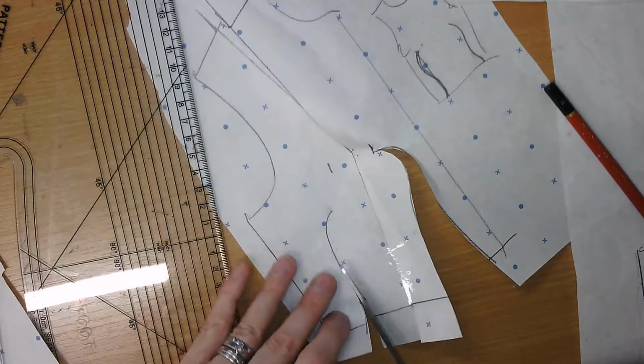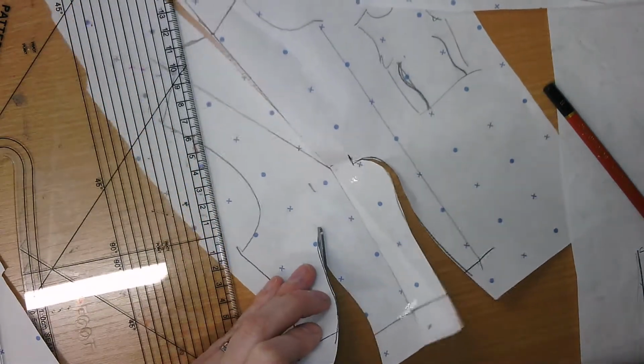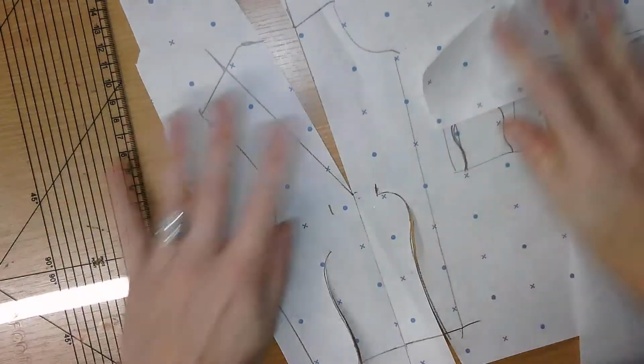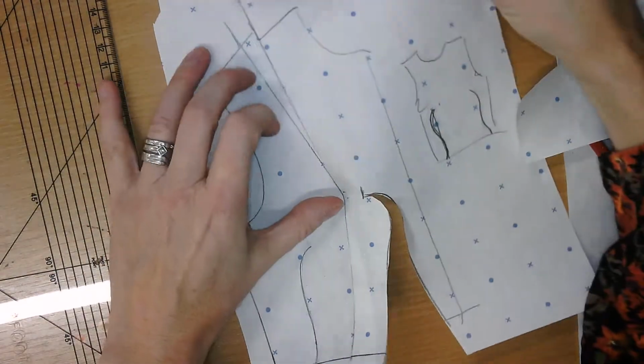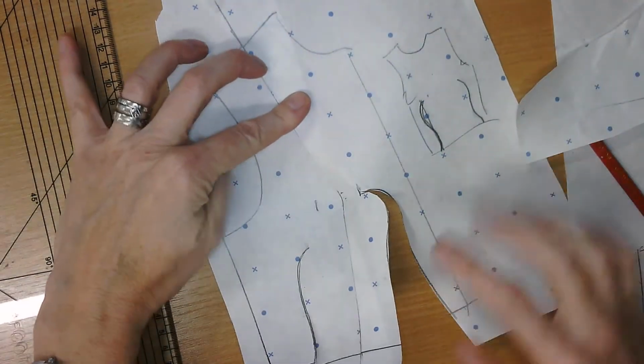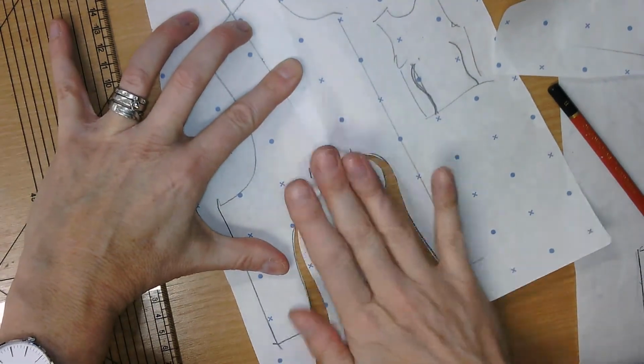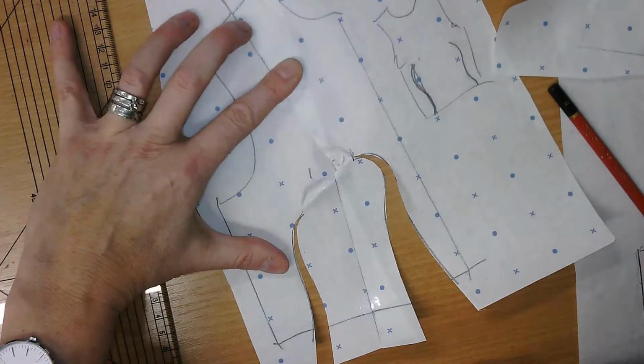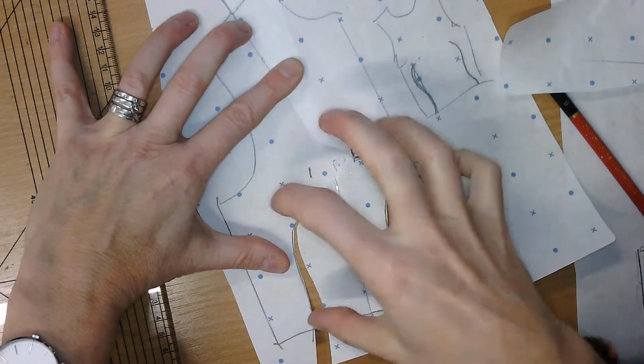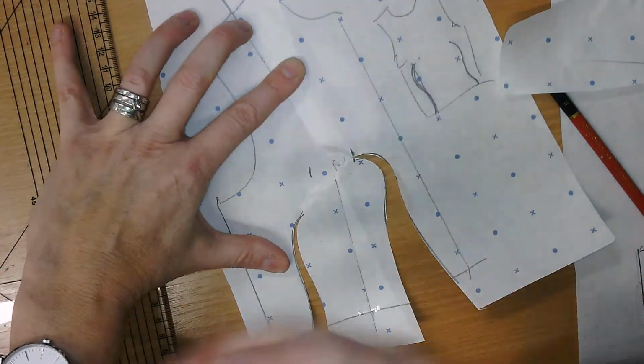And then what will happen inevitably when I say, right, okay, I'm going to close my dart, is it doesn't lay flat. And I can't just do that because it's a bumpy pattern piece. That's what you want to do, you just want to squish it. It's not right. But we have to do this, fashion over fit.